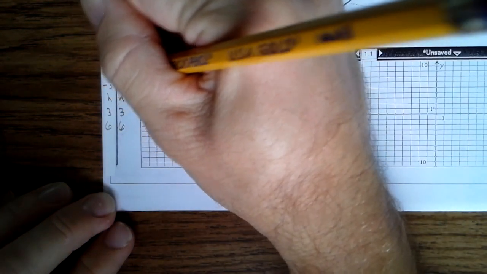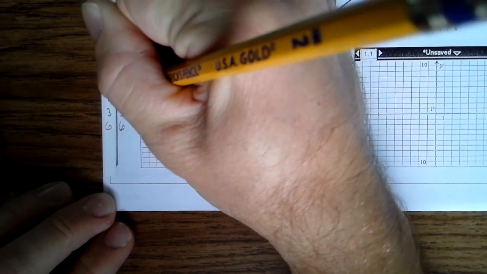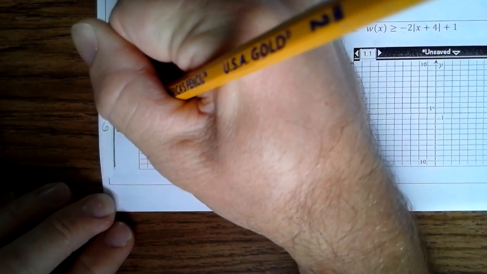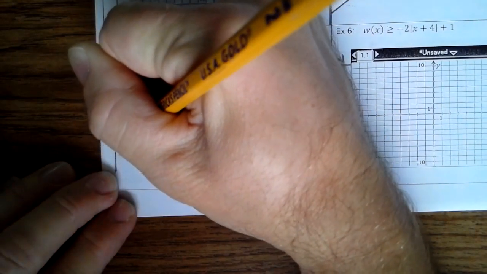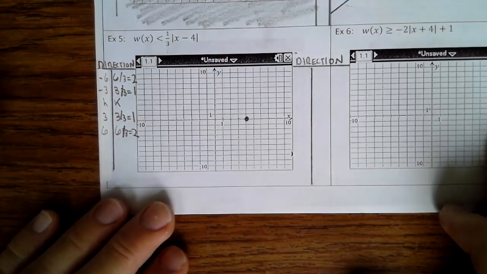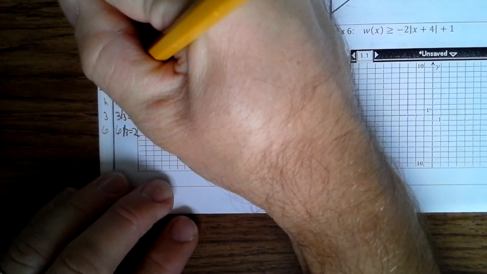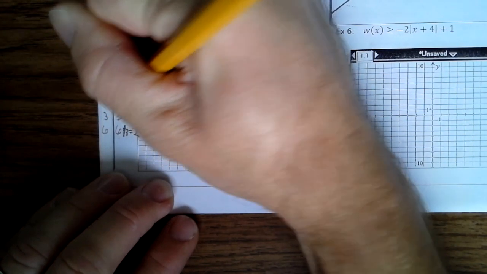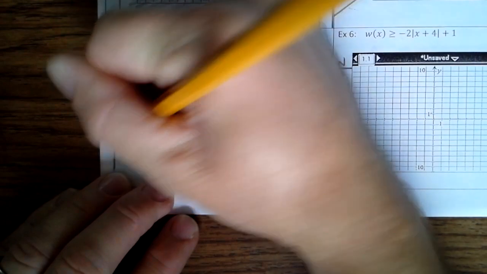Divide by 3. So that is 2, 1, 1, 2. Those divided by 3 is a little hard to read, so I'm going to try to clean that up a little bit.